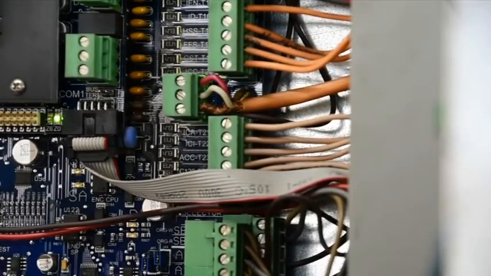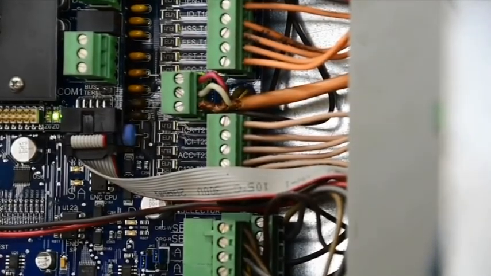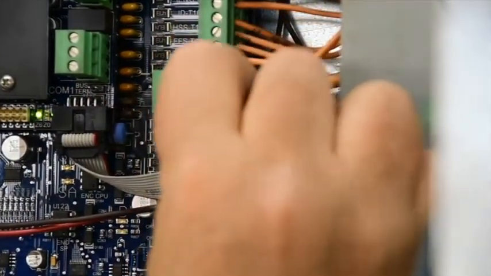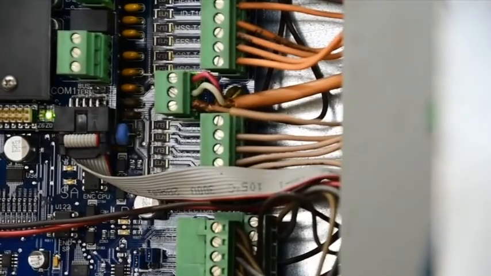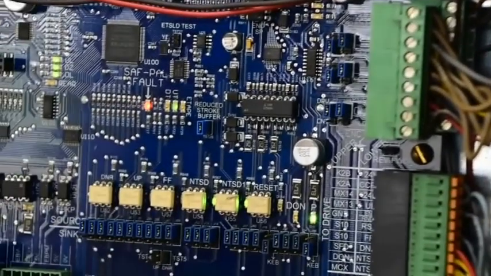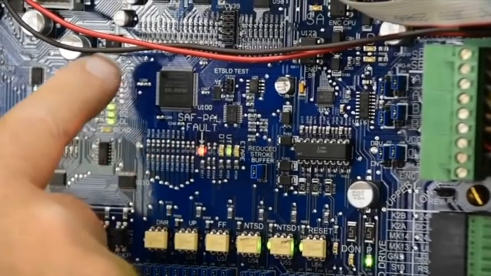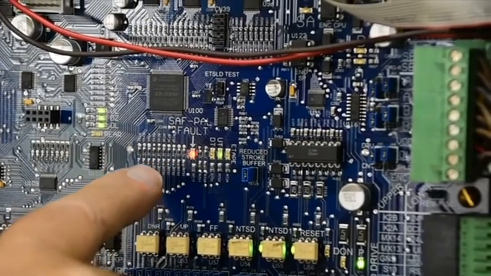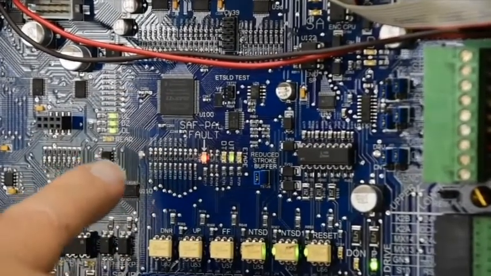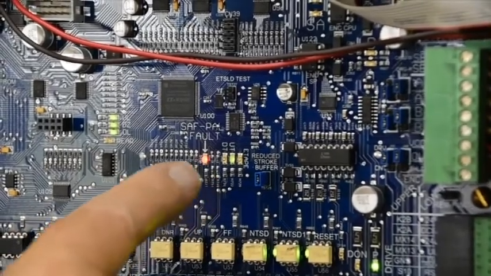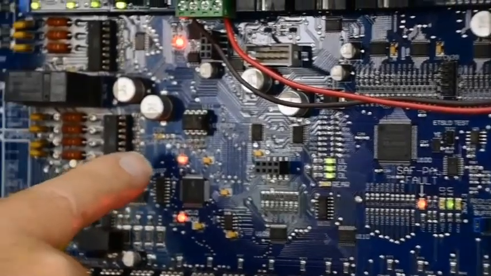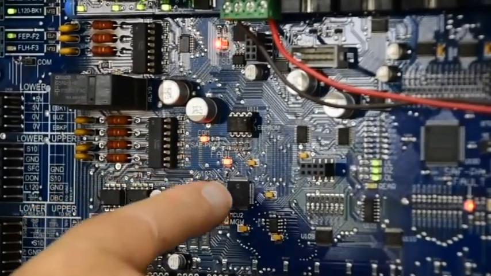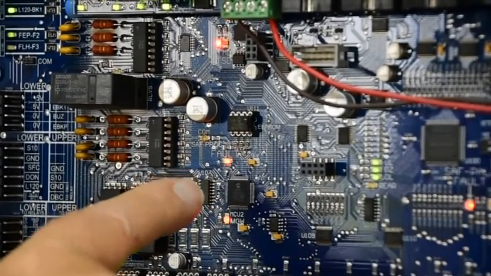The safety in all of these tests is the responsibility of the elevator mechanic who is certified. So we're going to remove that wire very carefully. We're going to leave it out here. Now with that wire removed, we're going to take a look at the safety PAL first. The safety PAL, if you'll notice this red light right here, indicates a fault. So the safety PAL recognizes that as a fault. If we move over a little bit to the left, we have another red light on, which is the safety processor. The safety processor also recognizes that that is a fault.